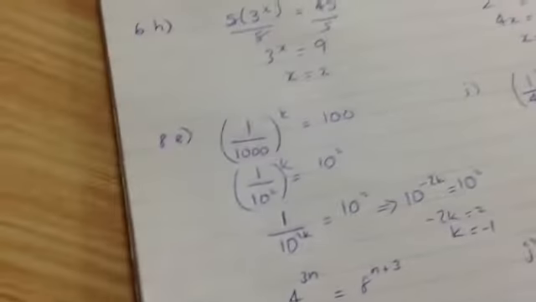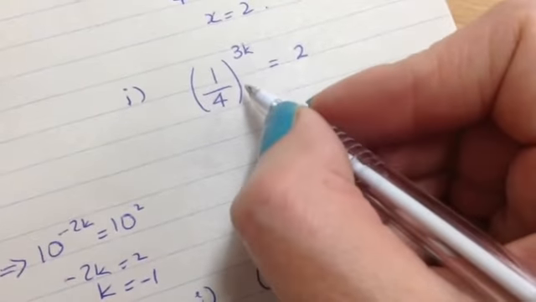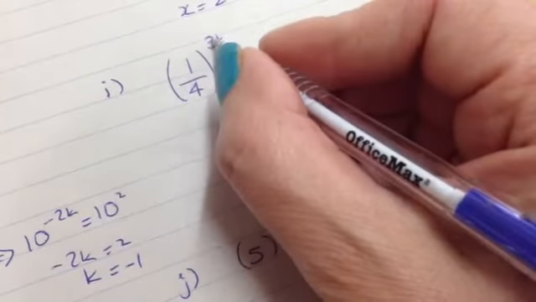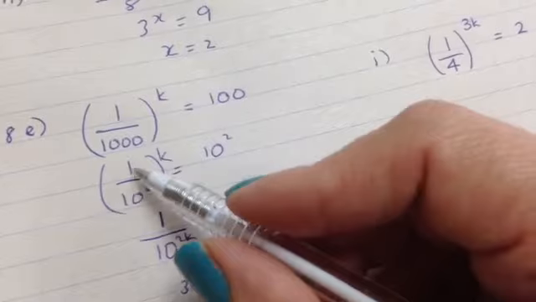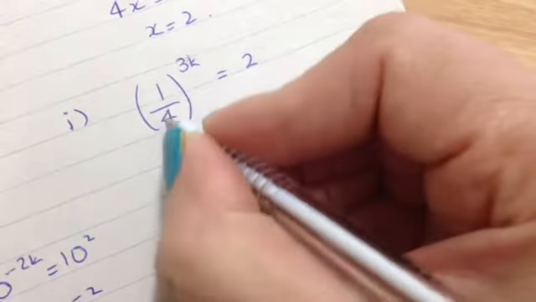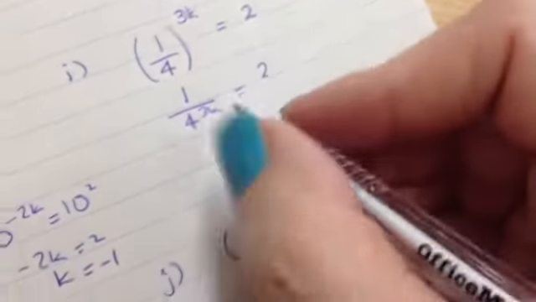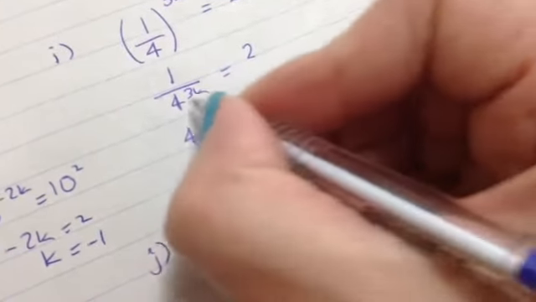Let's go to 8i. Okay, this is 1/4 to the 3k. I can turn this upside down and put a minus in front of the power, or simply do what I did back here, raise it to the power one at a time. So I can simply write 1 over 4 to the 3k equals 2. First of all, let's write this without the fraction.